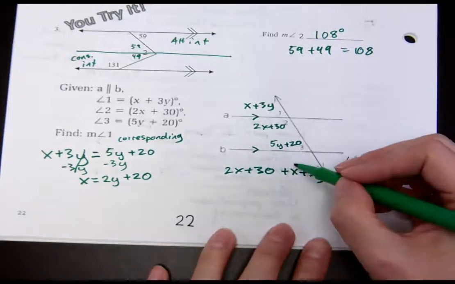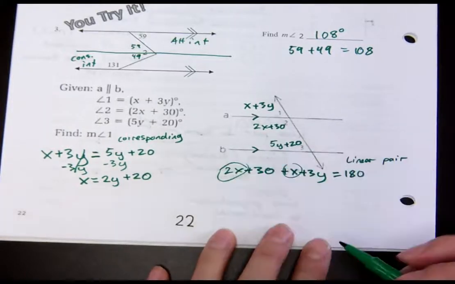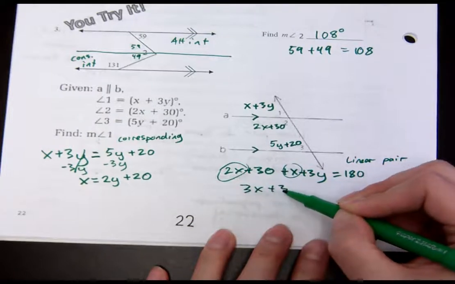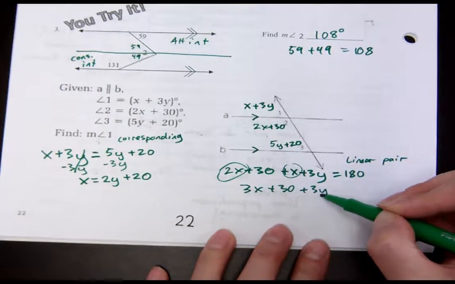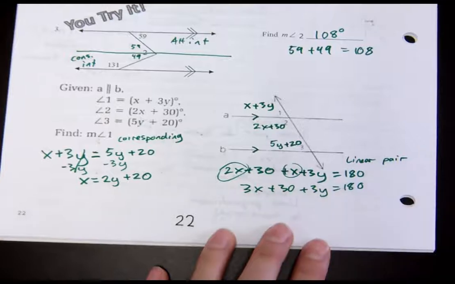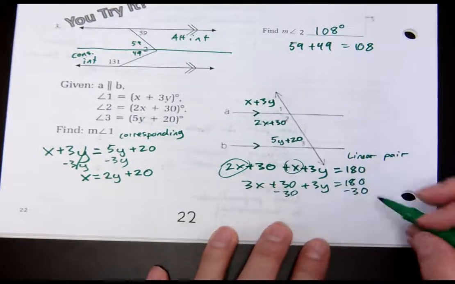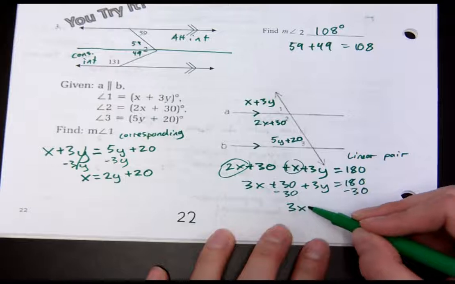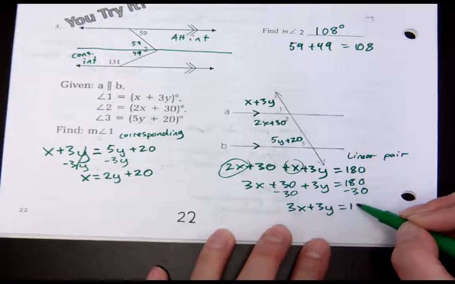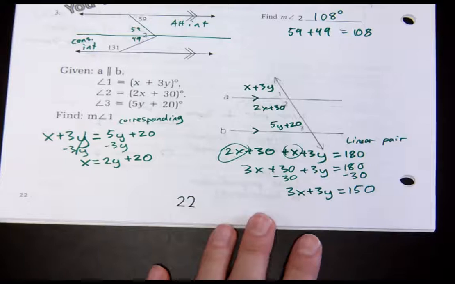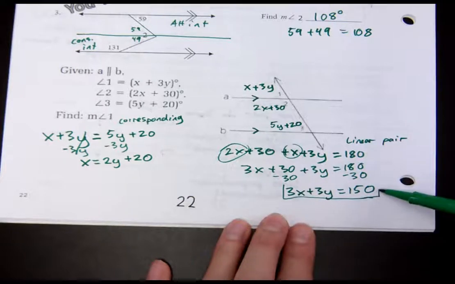All right, and then I'm going to combine like terms. So 3x plus 30 plus 3y equals 180. I'm going to subtract 30 so I get all my numbers on one side. 3x plus 3y equals 150. Alright, so now I have 2 simplified equations.